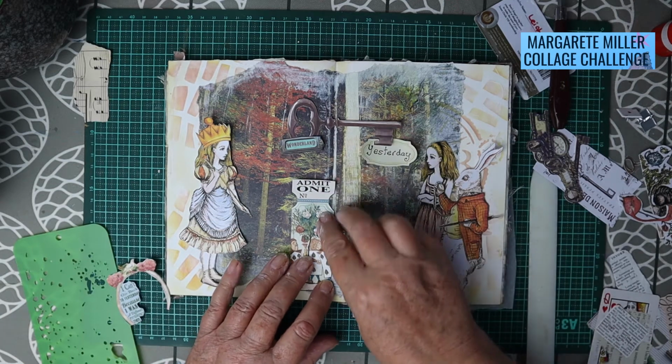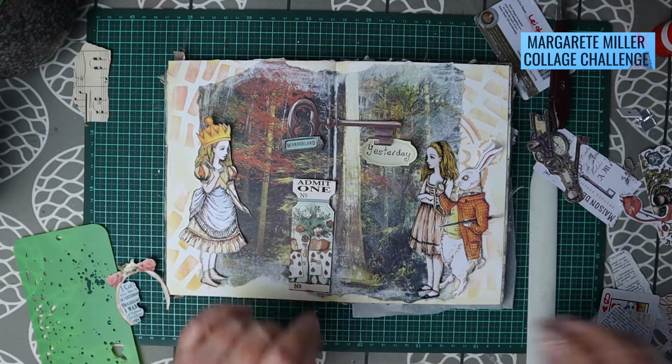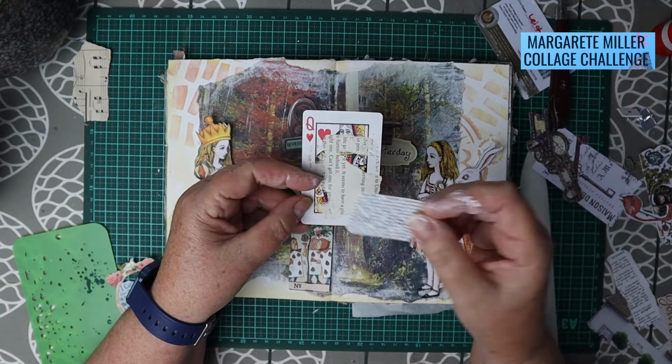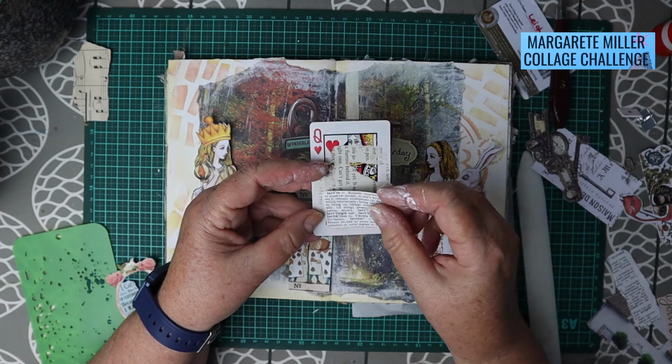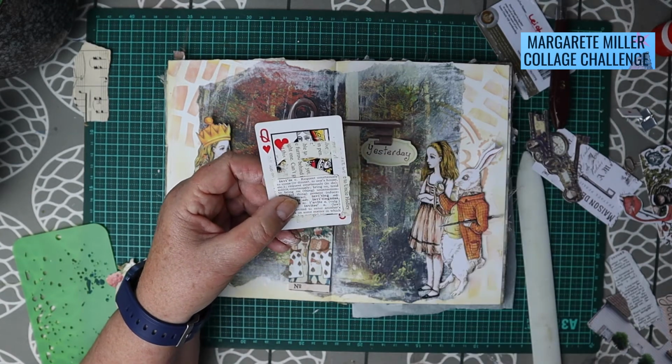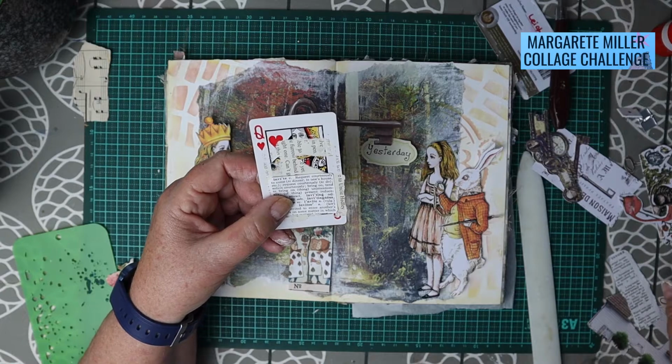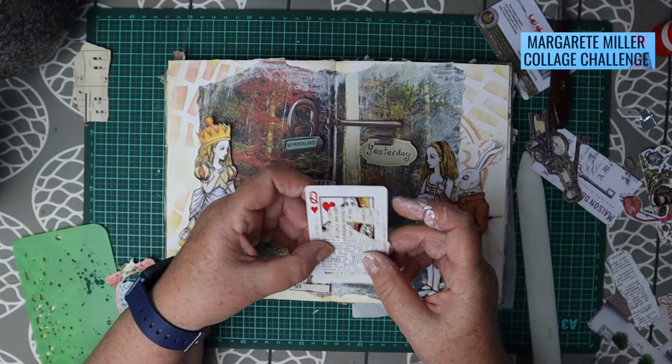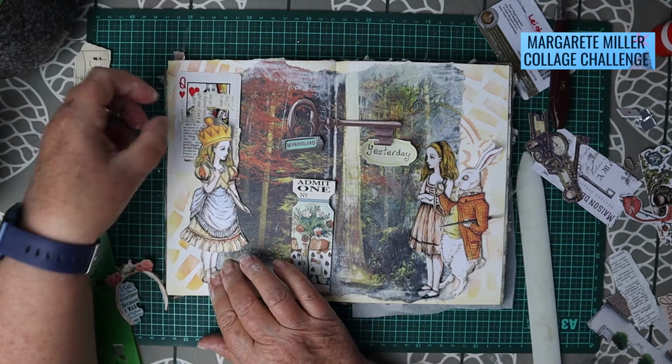This admit one is admit one to Wonderland. The Queen of Hearts card, which I started to alter, never finished, I will put this piece of dictionary page with the meaning of invite on it, in there. And that will go there.